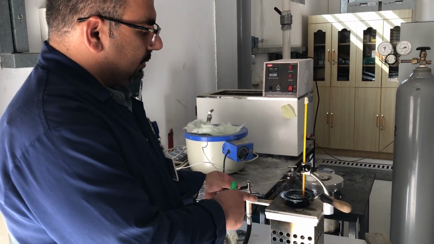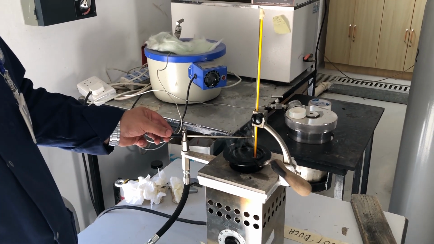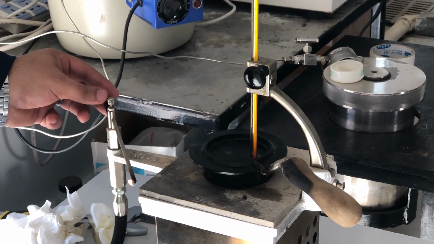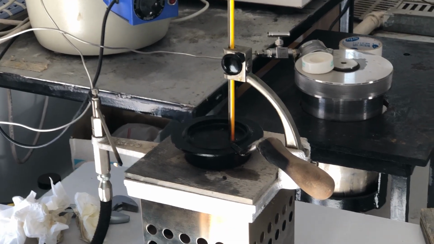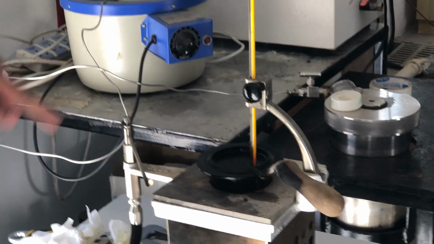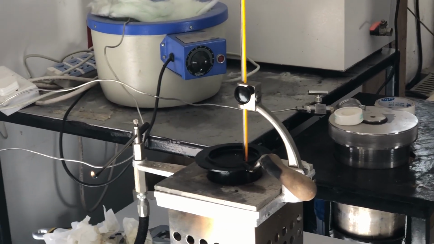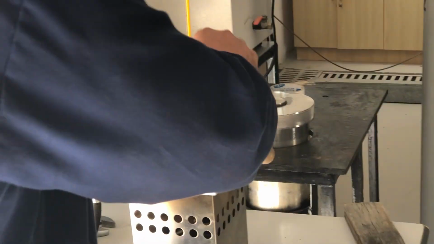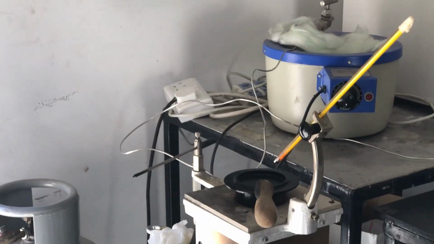Now it is firing. It starts to fire. You see the flash is staying for a longer time. It is the start of the fire. Now we can record the temperature. It is 320 and the fire is there. So 320 is the fire point temperature. Now we have to kill the fire.